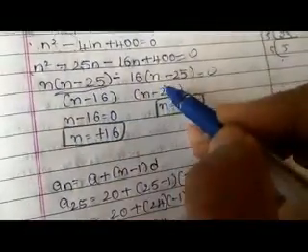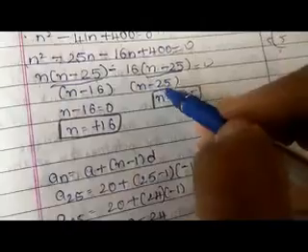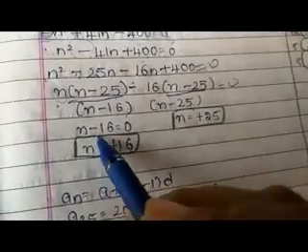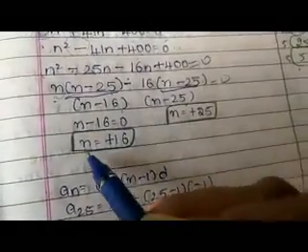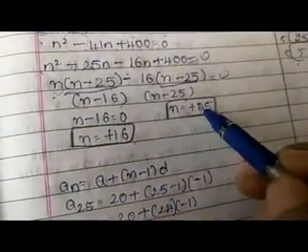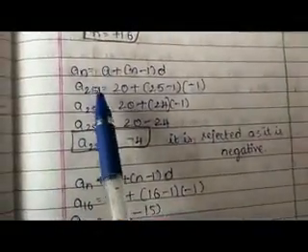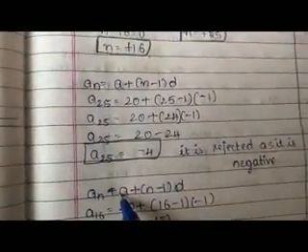Therefore you have to underline the common one. If you take n minus 25 out, what is left over here? n minus 16. Now equate it to 0. n minus 16 is equal to 0, n is equal to 16. n is equal to 25. So which is the appropriate one we have to take? We have to check for both.